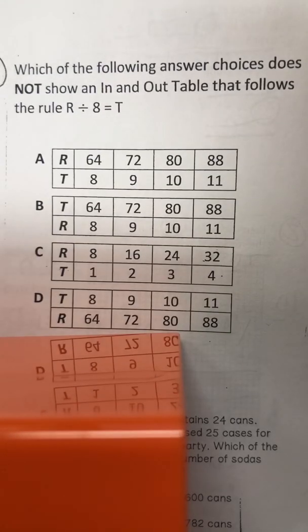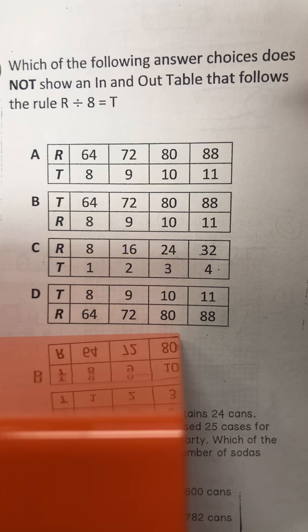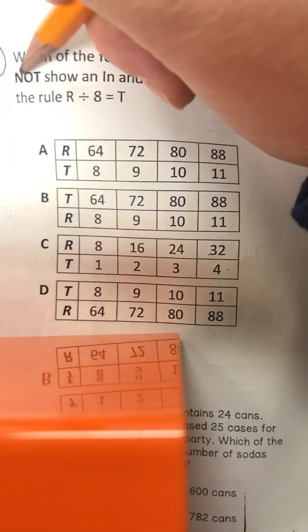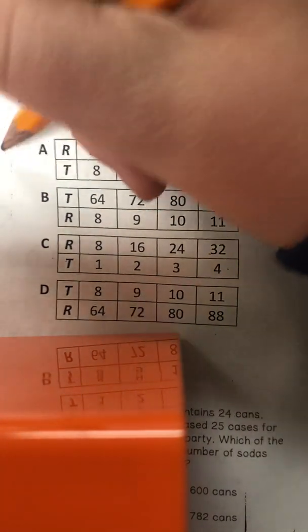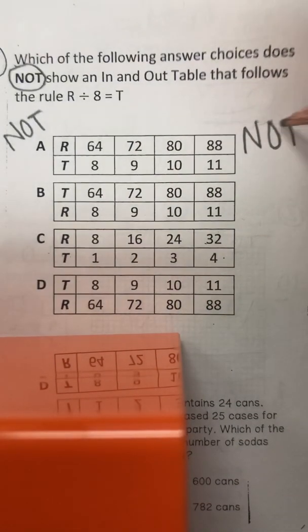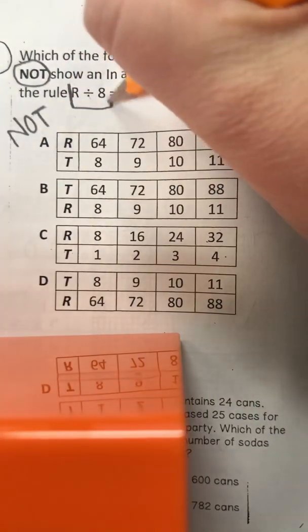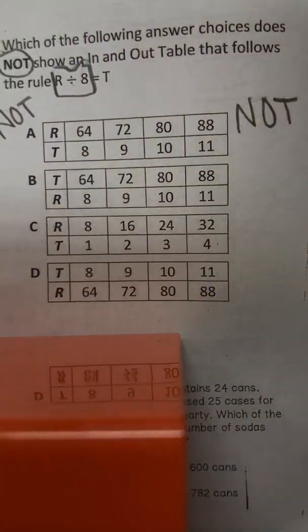Which of the, let's see. Focus, please. There we go. Which of the following answer choices does not show an in and out table that follows the rule? So first thing I see is this big not. I'm going to put not over here so I don't forget. I could even write it here if I want. Not. I'm looking for the one that does not show this. So 3 of my choices should show R divided by 8.